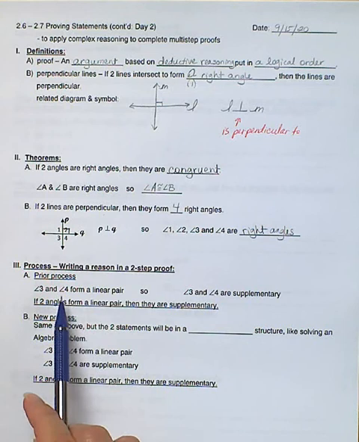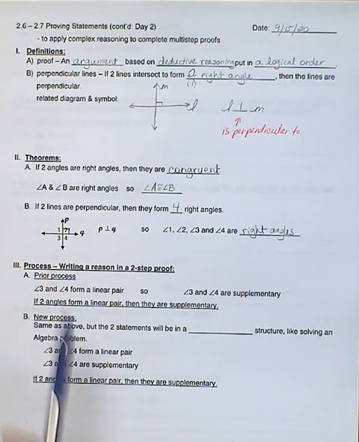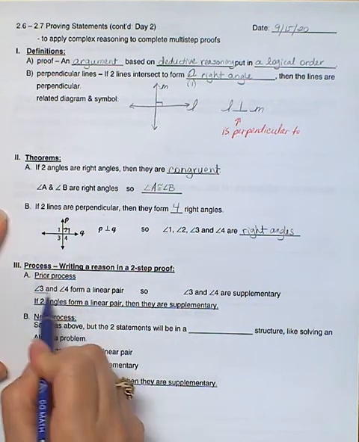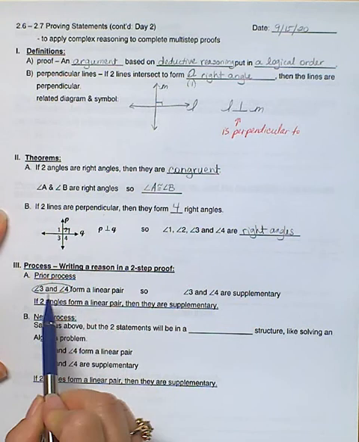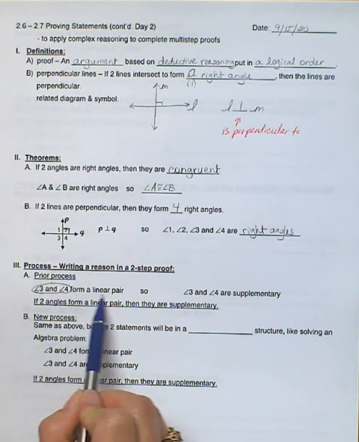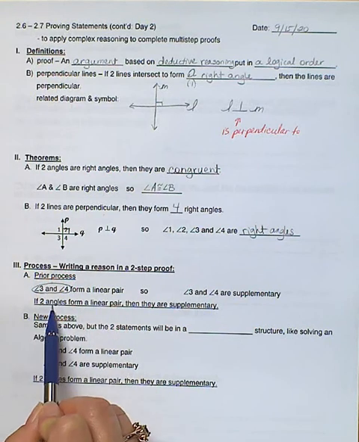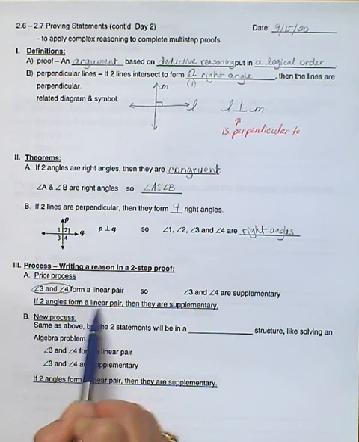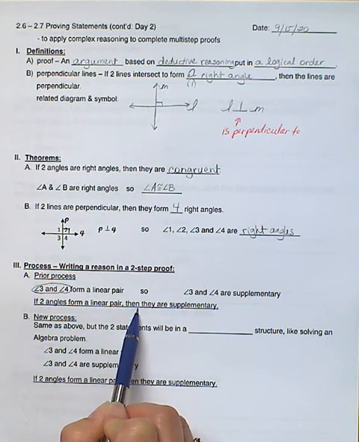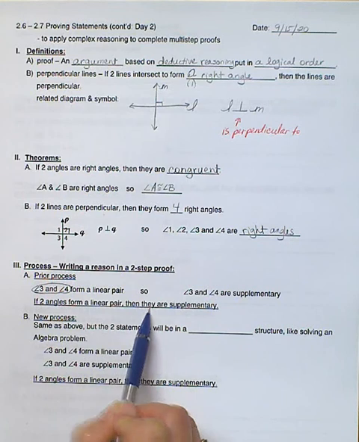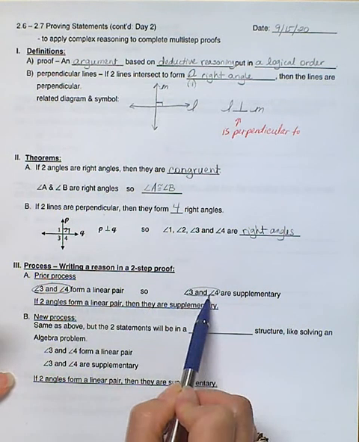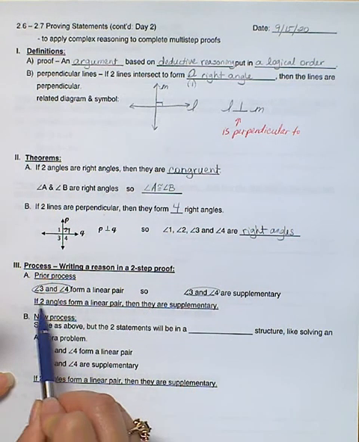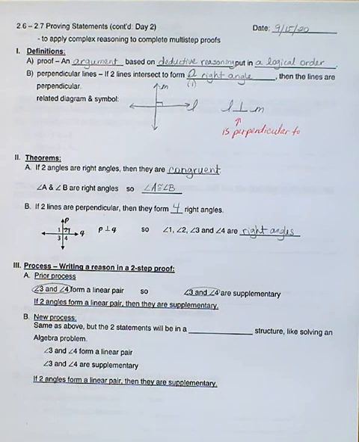Okay, so here was yesterday's. We were shown 2 angles. Who cares what their name is? We don't care. We have 2 angles that formed a linear pair. So if 2 angles form a linear pair, then, and this is where your pronoun comes in, those same 2 angles are now supplementary. So if 2 angles form a linear pair, then they are supplementary, which is a postulate that we learned in chapter 1.